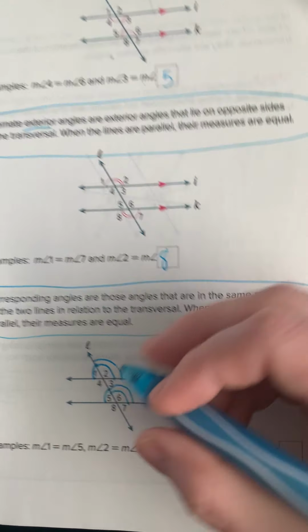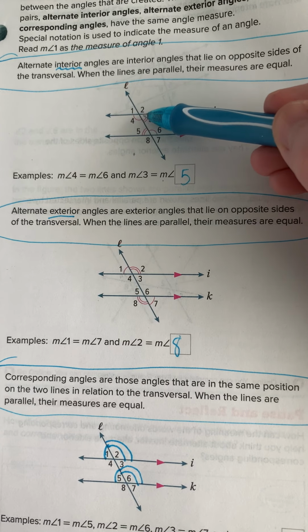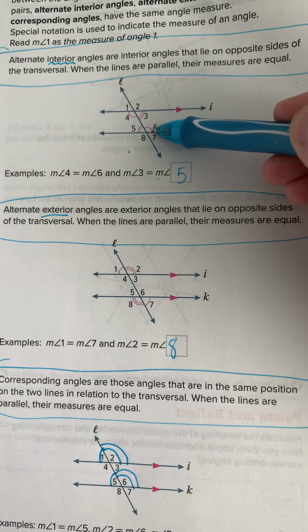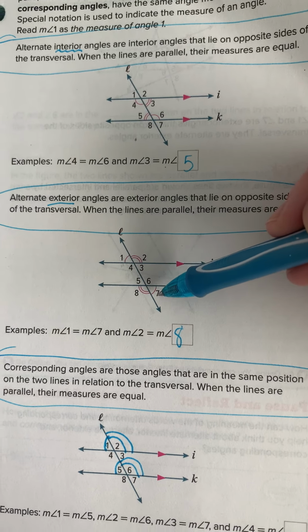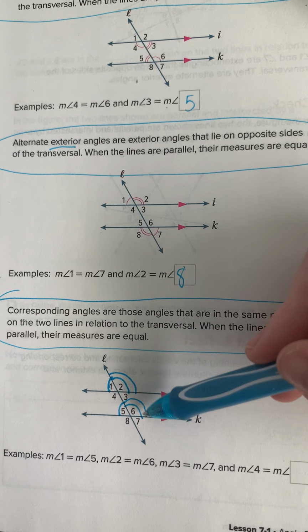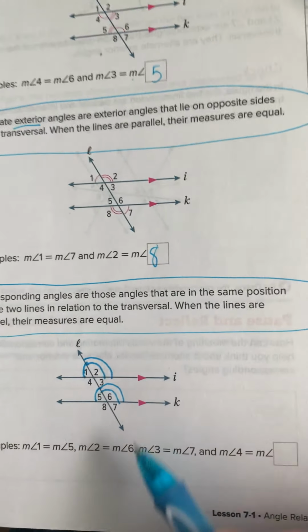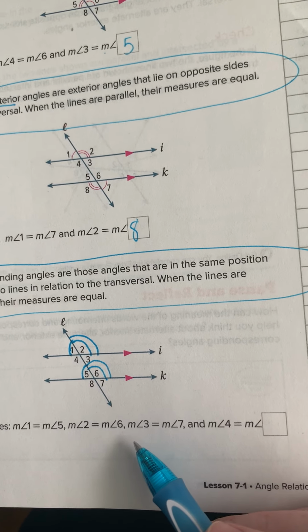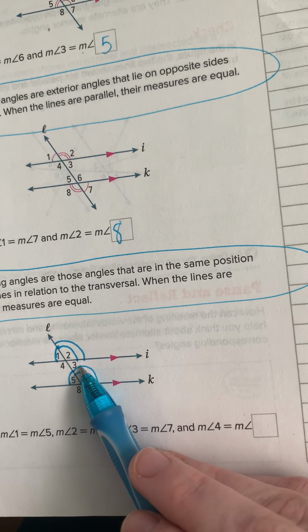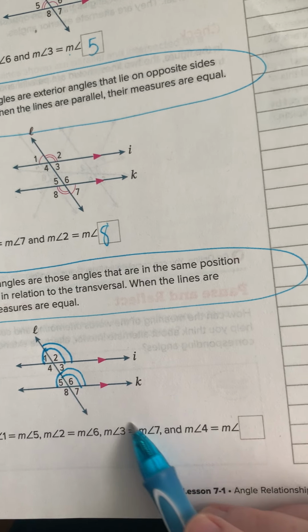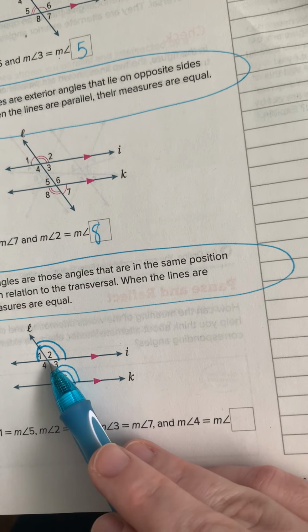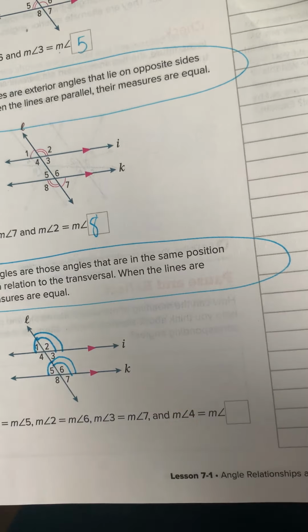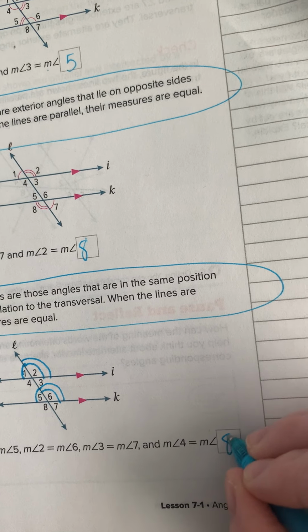These are on the same side. Up here, these were opposite, see? 4 and 6 were opposite. 1 and 7 opposite. These ones corresponding are on the same line, see? And it would continue on. There's a comma. The measure of angle 3 is equal to which one? 7. And then 4 is equal to 8. All right, moving on.